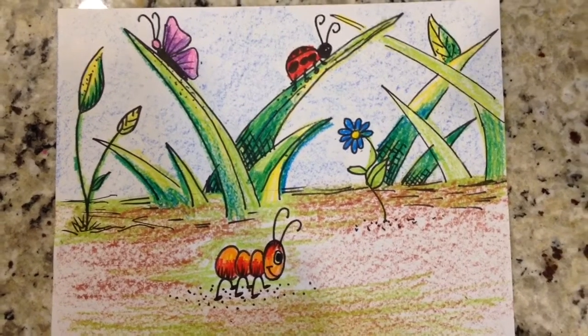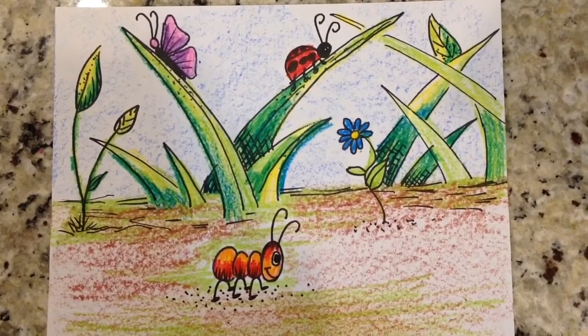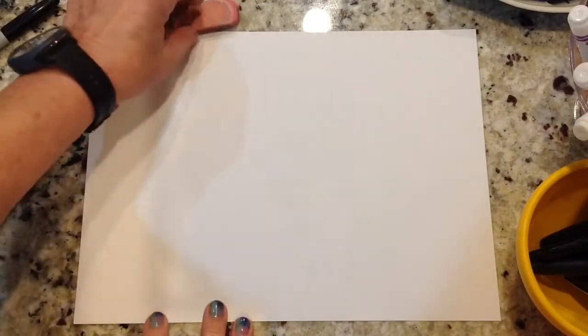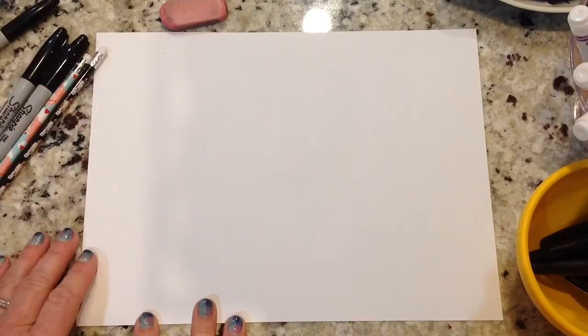Today we're using lines and shapes to create an imaginative spring drawing. Hey everyone, today we're going to work on a different kind of drawing. We do three types of drawings: observation, memory, and imagination. So today I thought I would do an imagination drawing with you.